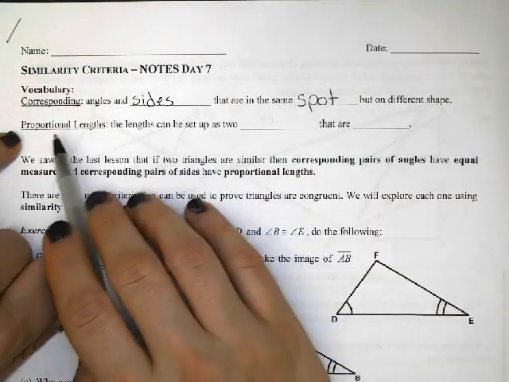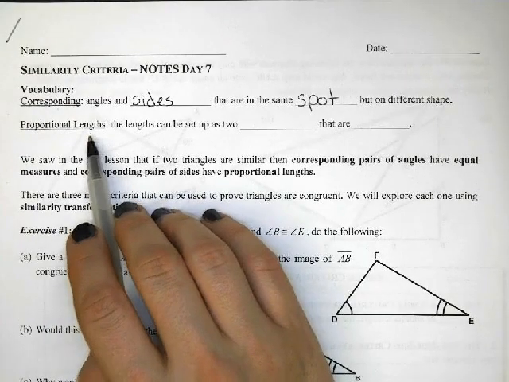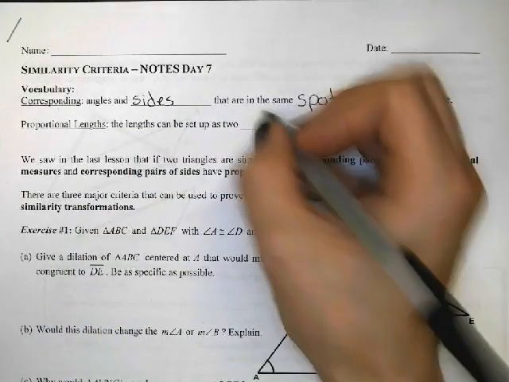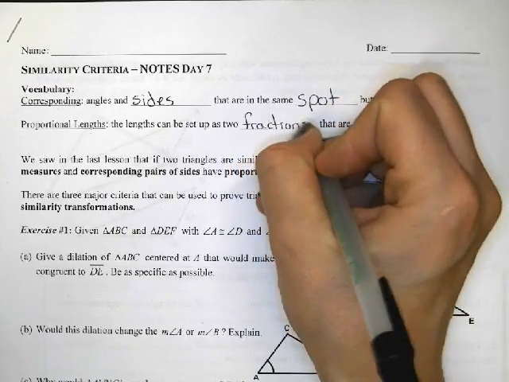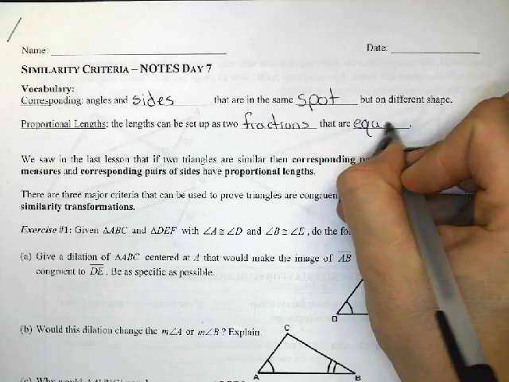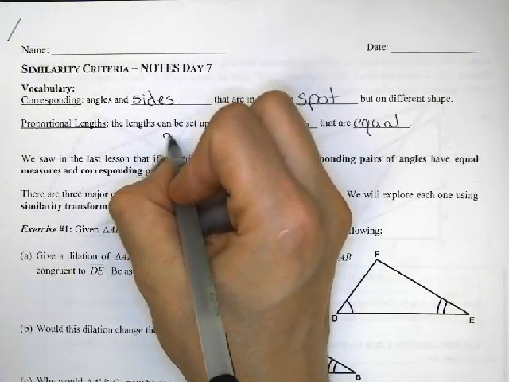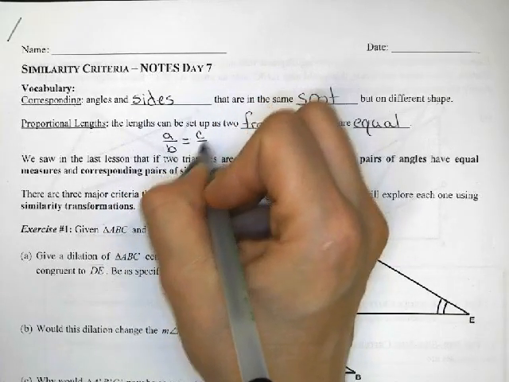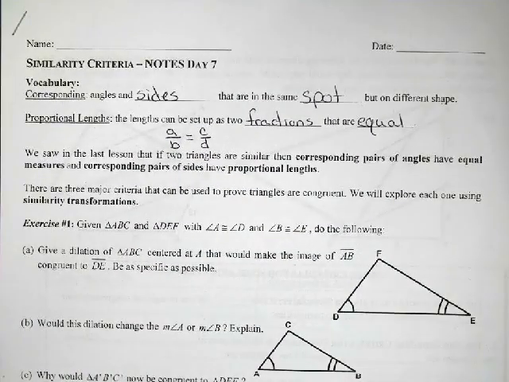And now we also are going to work with the idea of proportional lengths. When we're talking about that, we're talking about lengths that can be set up as two fractions, and those fractions are going to be equal to one another. If we put side A over side B, it'll match to side C over side D. So we're talking about sides, we're not talking about the angles here.